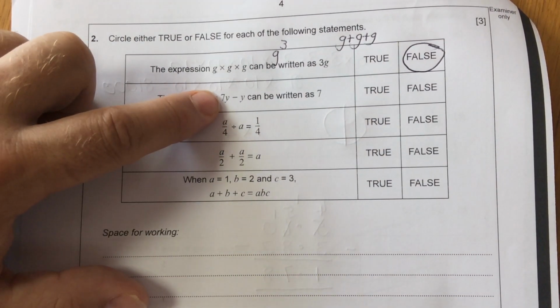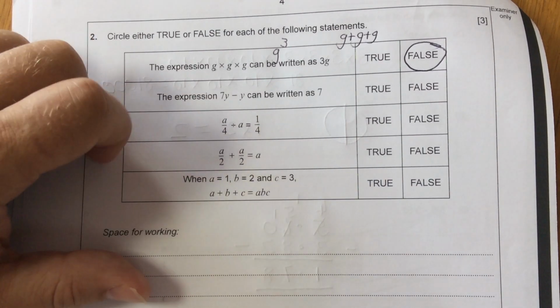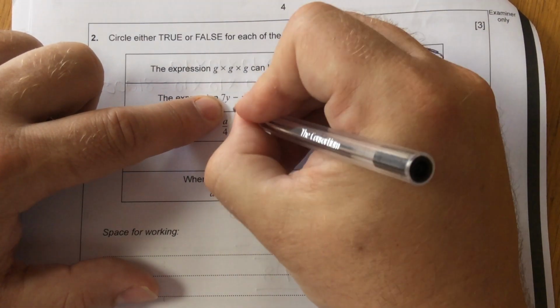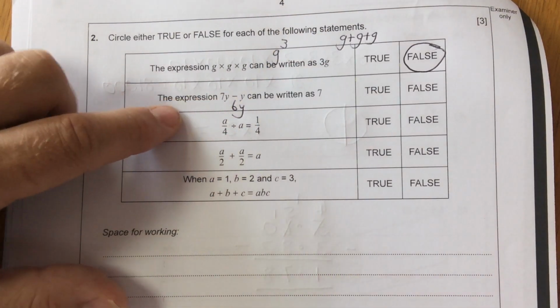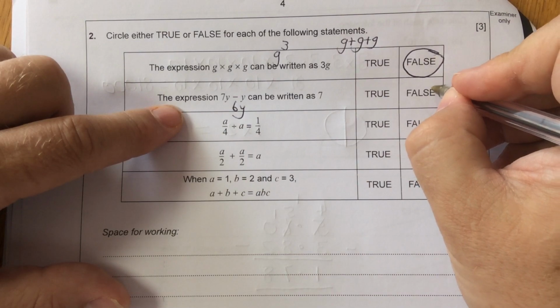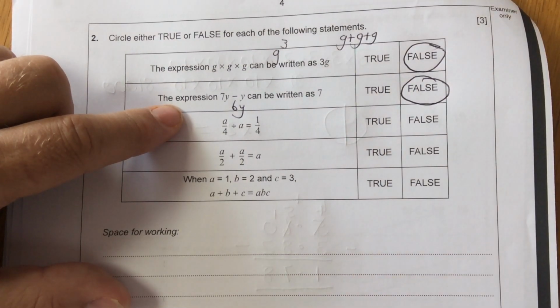The second one, 7y take away 1y. If you've got 7 of something and you take one of them away, you're left with 6 of them. So 7y take away 1y is 6y. So 6y cannot be written as 7, so that's also false.